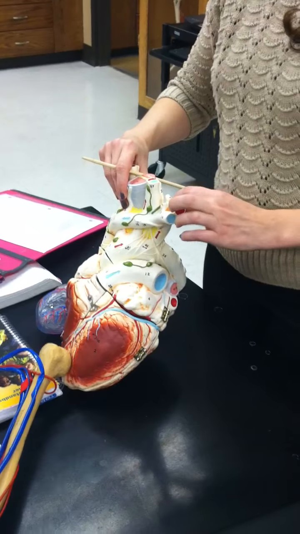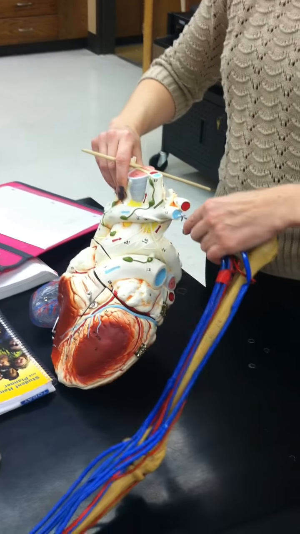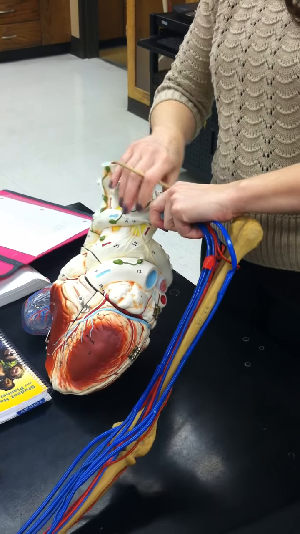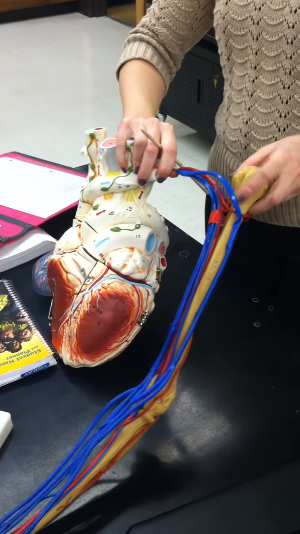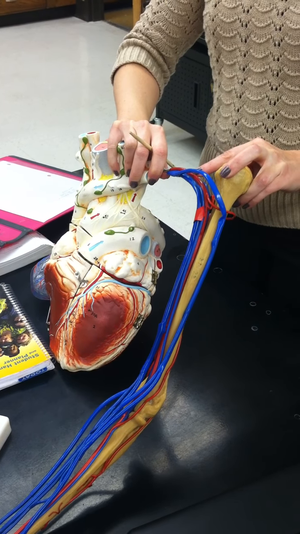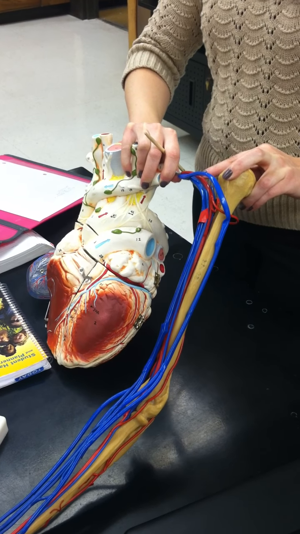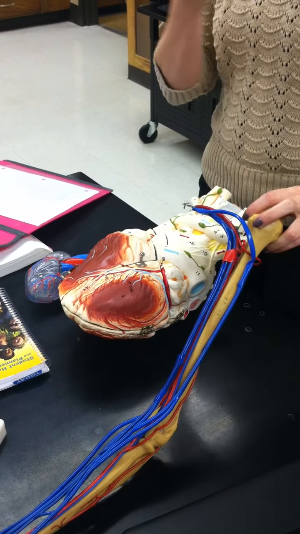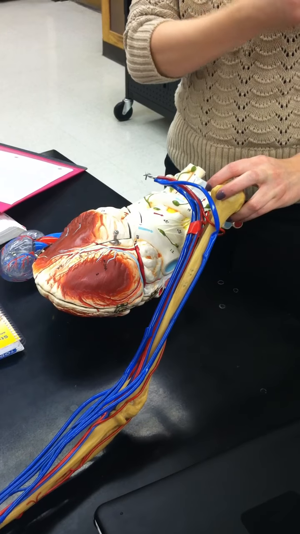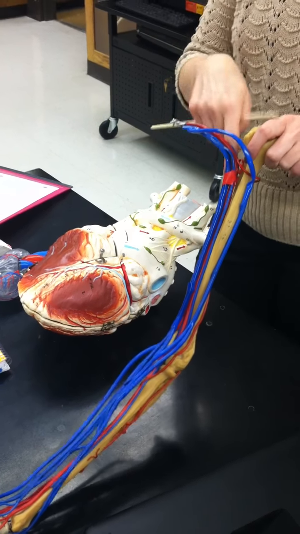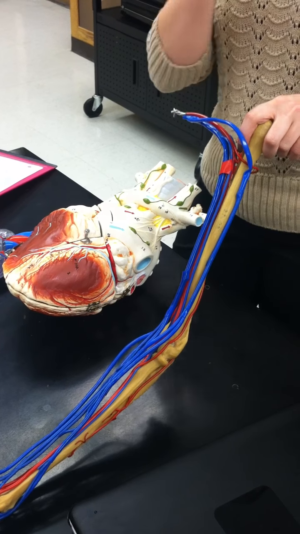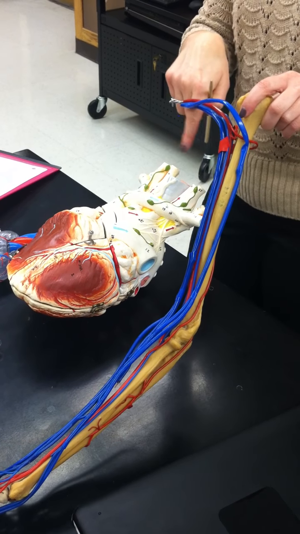As the subclavians go out towards the arm, they pass through the armpit, like this. As the subclavian goes into the armpit, it turns into the axillary. So it goes subclavian across the clavicle, and then in the armpit, it's the axillary. Before the axillary goes into the arm, there's another branch, which you can only see on the charts, which I'll show you later.